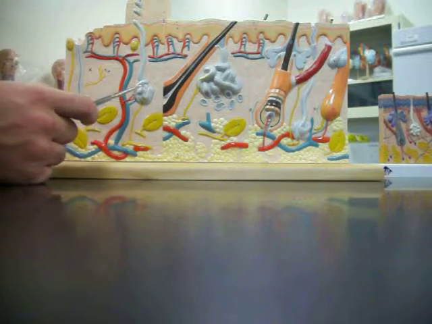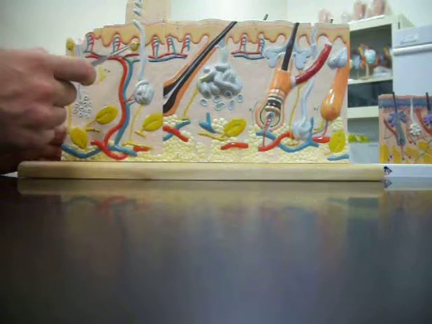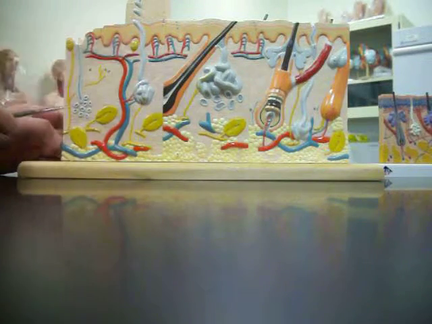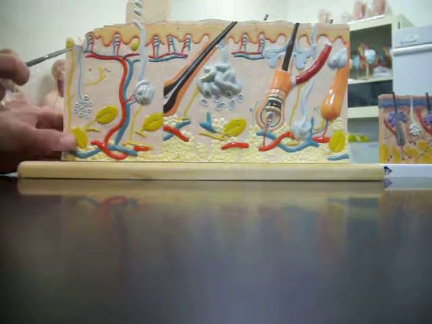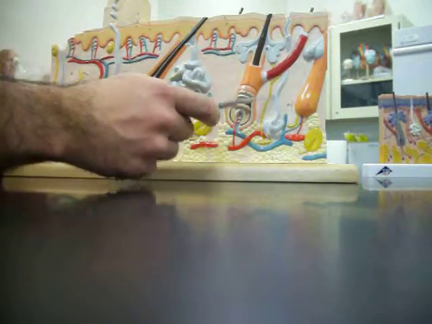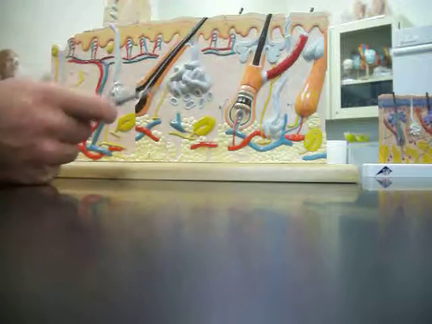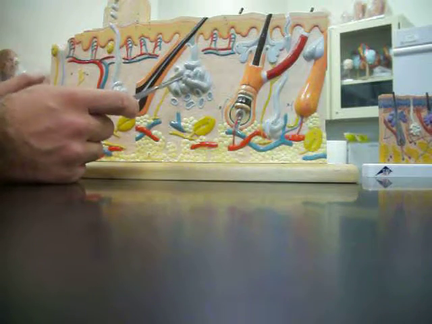This is a sudoriferous gland. It's going to dump all the way to the surface. Here's another one here, dumping all the way to the surface. Here's another one here, dumping all the way to the surface. What are those? Sudoriferous glands.